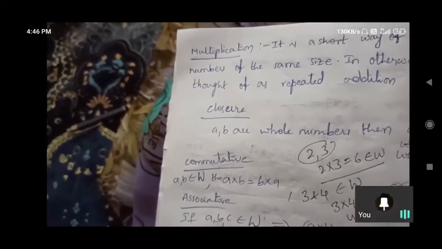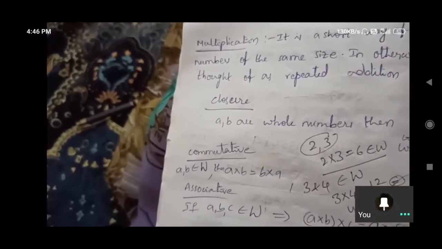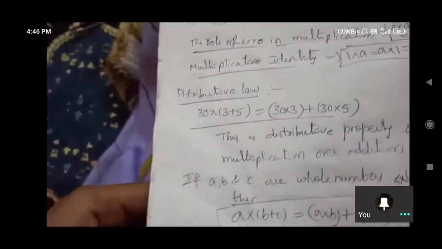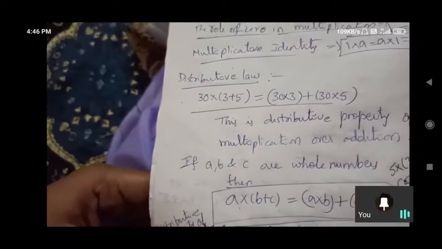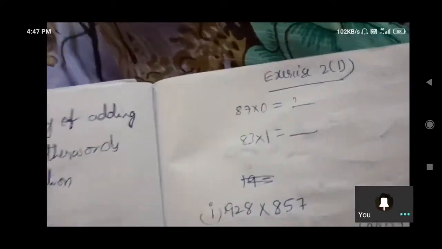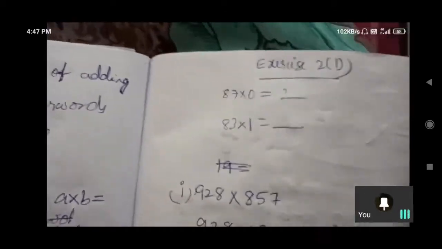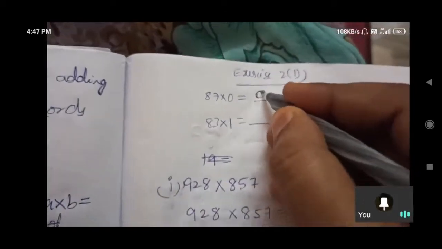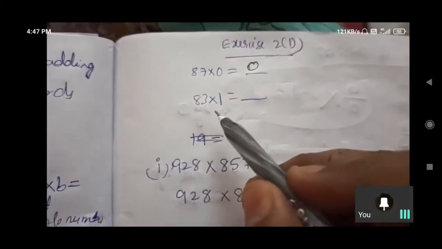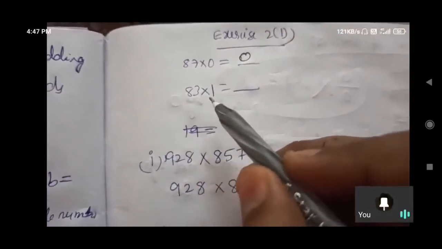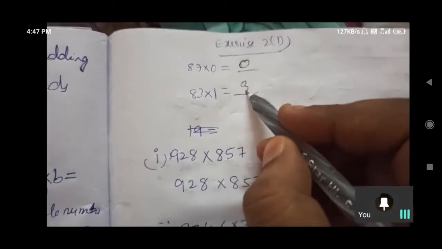And here all are the same as addition. And here, the distributive property of multiplication over addition we have done, and over subtraction also we understood. And now the exercise. So 0: if we multiply any number with 0, we'll get 0 only. And this is the identity of multiplication. Any number multiplied with 1 comes as that number only.